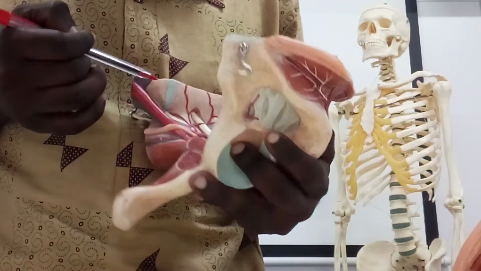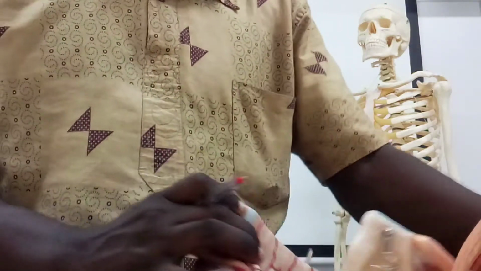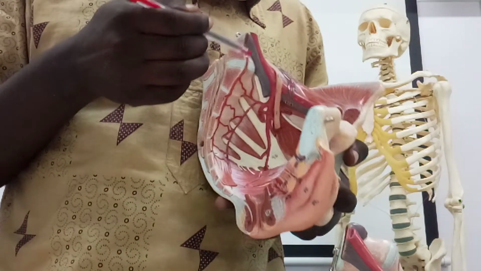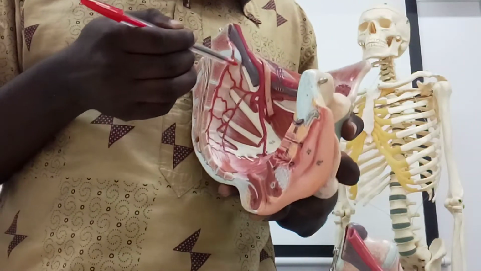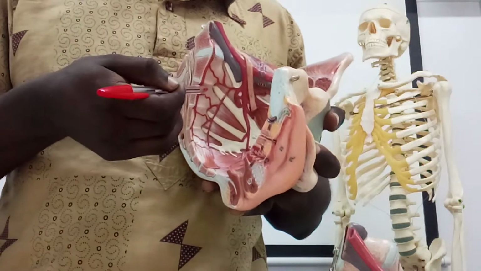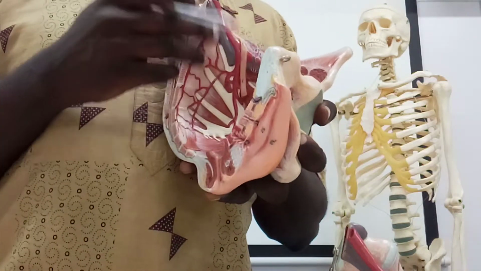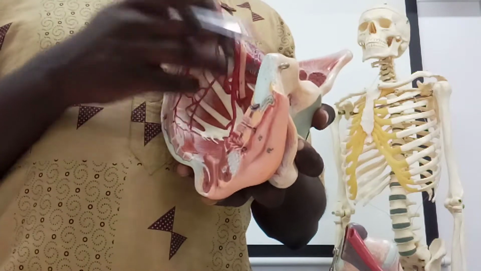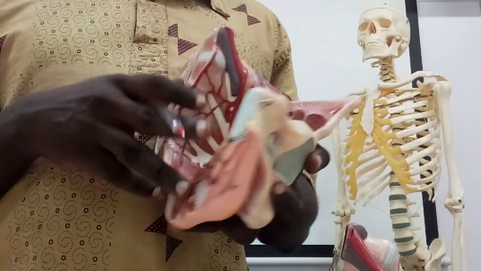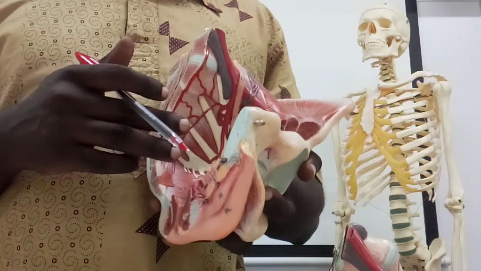You can see this blood vessel running almost in the midline. This is the median sacral artery. Even apart from this, sometimes you have the superior rectal artery, which you can see here. But these are the major vessels which are going to supply the pelvis.